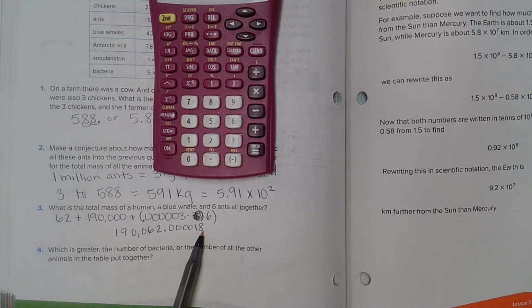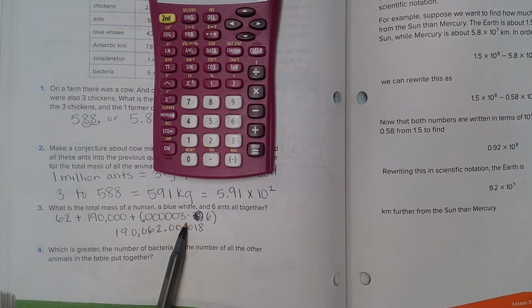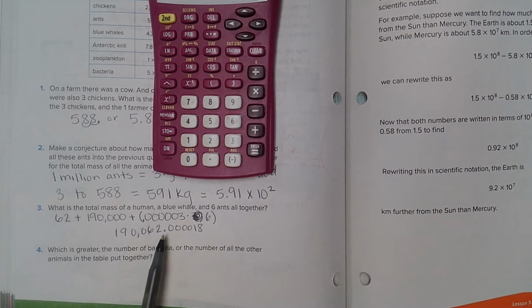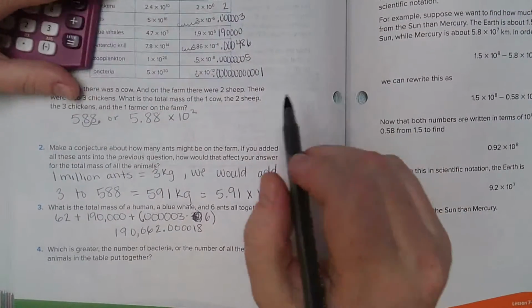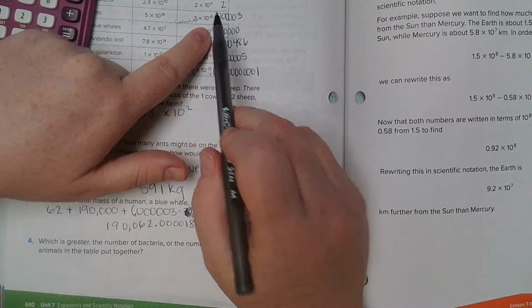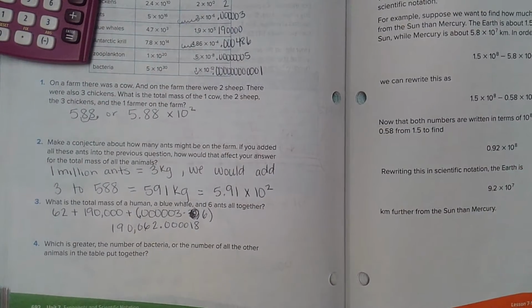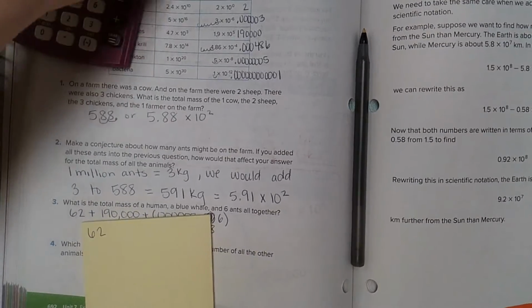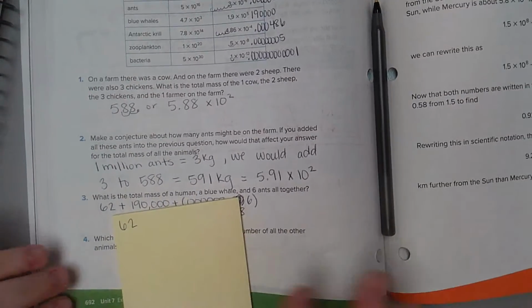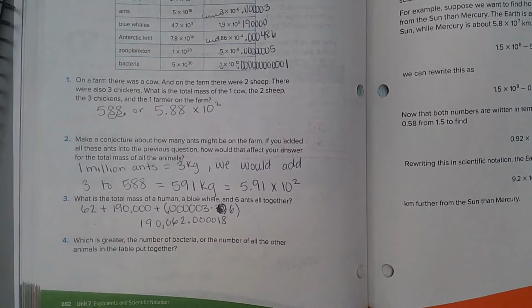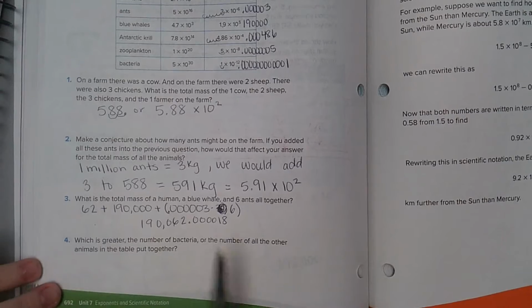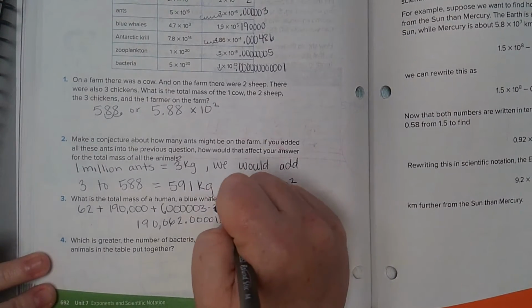But we have this weird decimal over here because ants are so small. If we were to add them with the same power, we'd get something just a little bit different. So let's do that. Actually, we're not, because we're still going to get this weird super small decimal because ants are 3 times 10 to the negative 6. So we're just going to keep it at that.